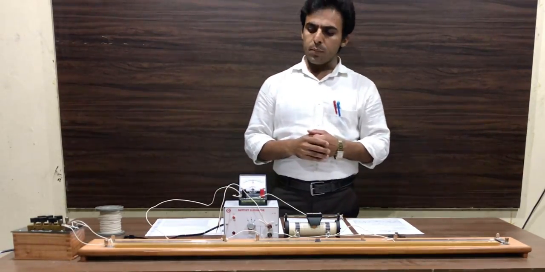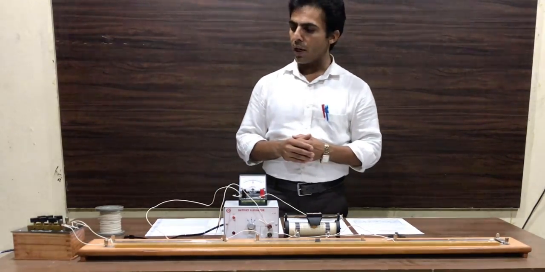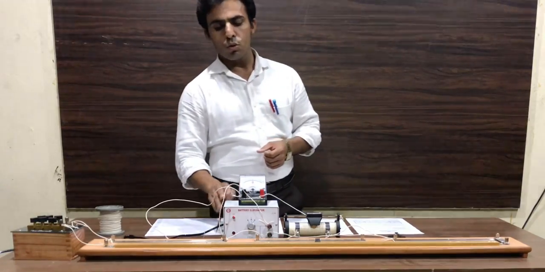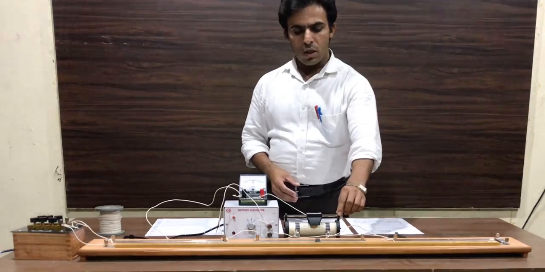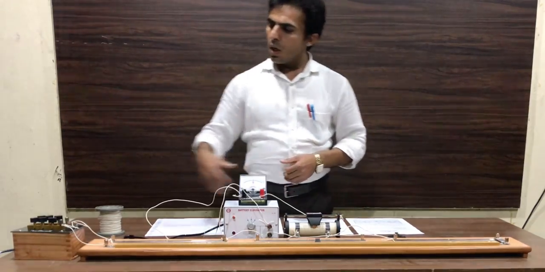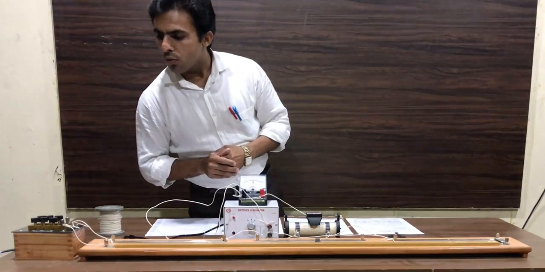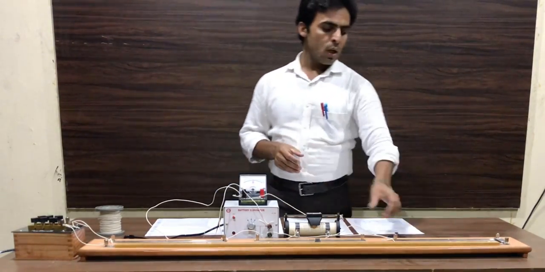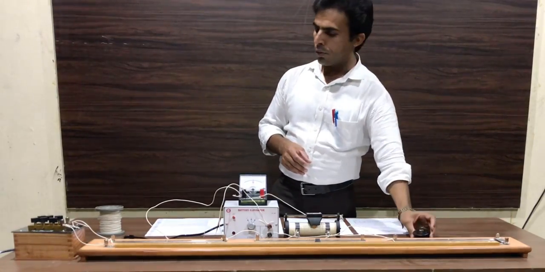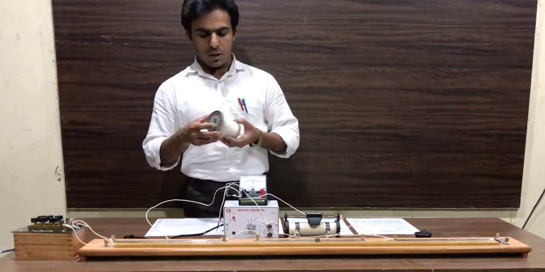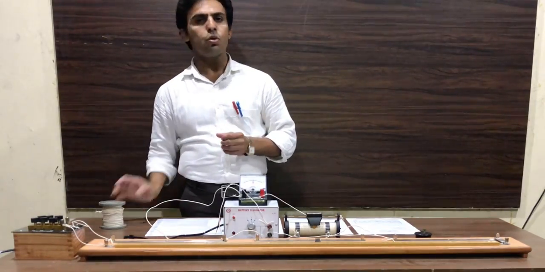To perform this experiment we require a Carey-Foster bridge of 4 gaps, a battery eliminator of 2 to 6 volt, a Western galvanometer, a rheostat of 6 to 10 ohm, a decimal resistance box of 0.1 to 2 ohm, and an unknown resistance coil of the order of 1 to 2 ohm. To join the circuit we require DCC connecting wire, approximately 2 to 3 meters.